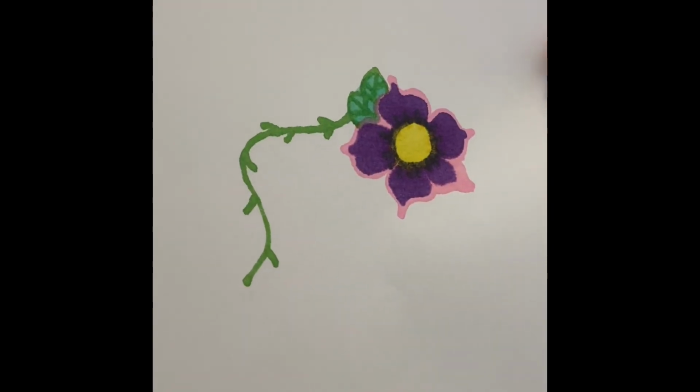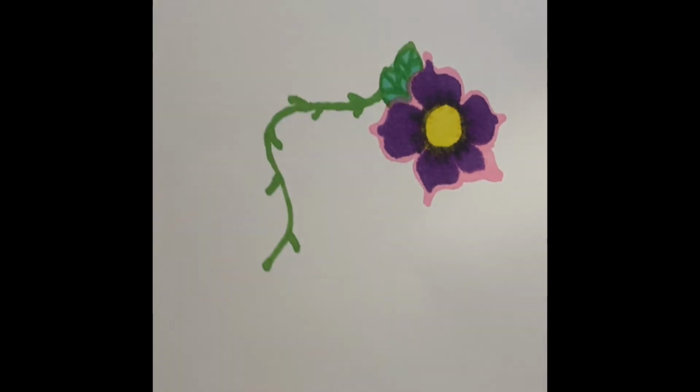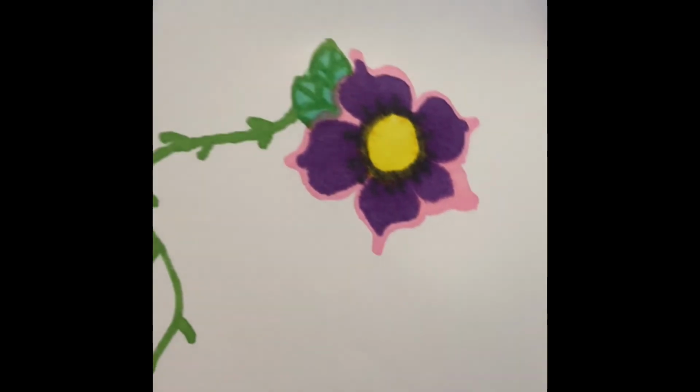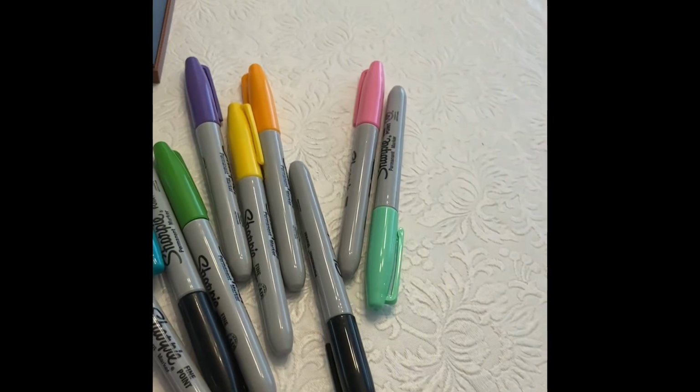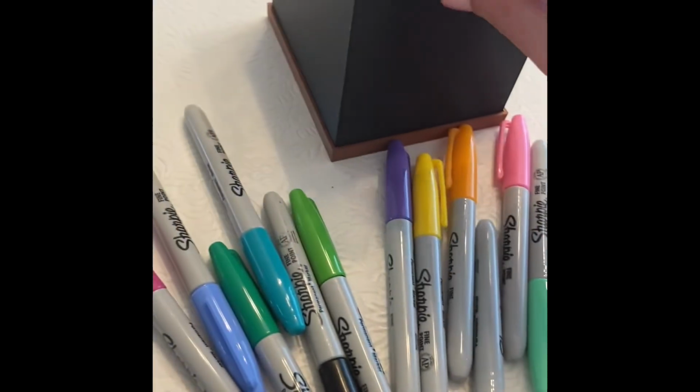Here are our final results, and I think it turned out pretty good. Let us know in the comments what you think. Here are all our markers. And here are the other designs we did.